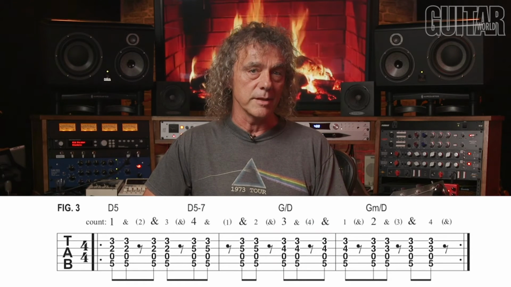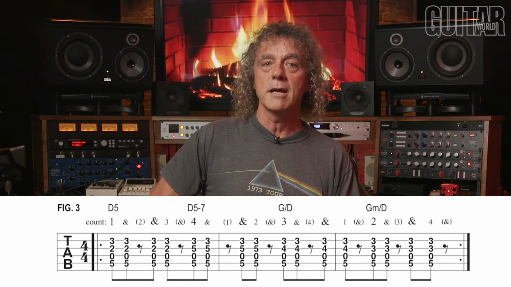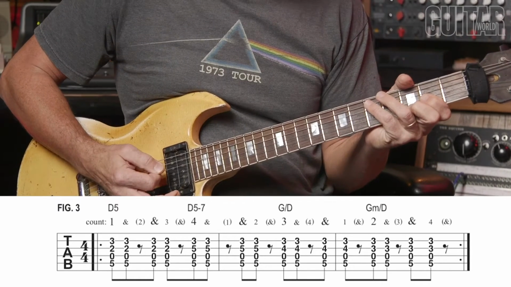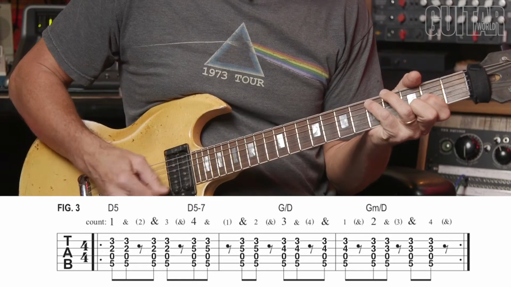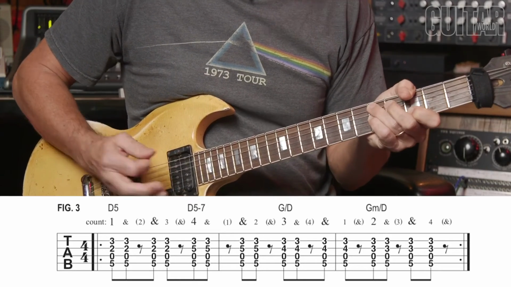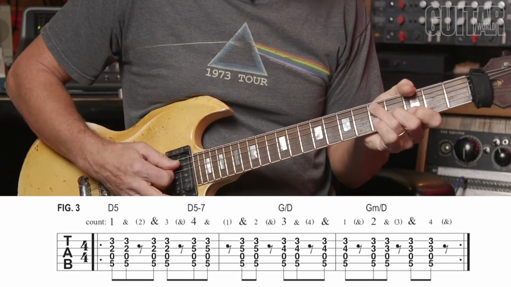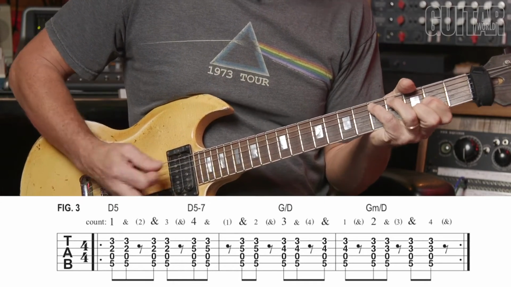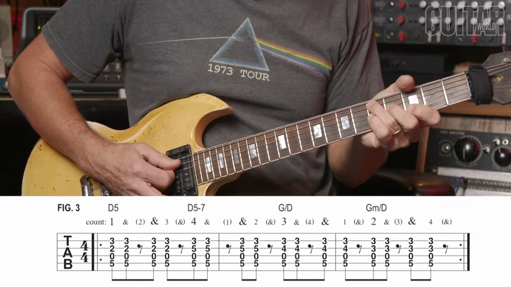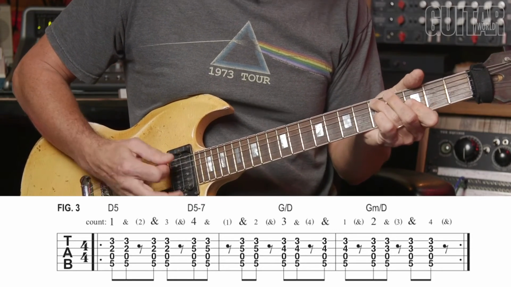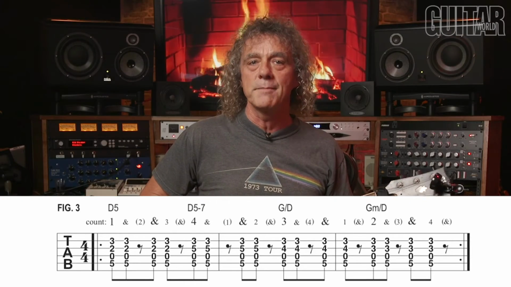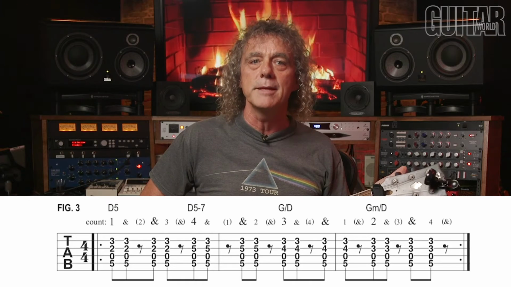A variation on this idea would be to take our 4/4 version of the backwards riff from figure 1 and simplify it by omitting the second 16th note of the repeating motif, so that it becomes a more straightforward 8th note rhythm, like this. 1, 2, 3 and 4 and 2 and 3 and 4 and 1 and 2 and 3 and 4 and 1 and 2 and 3 and 4 and 1.